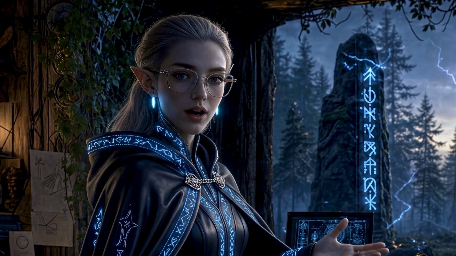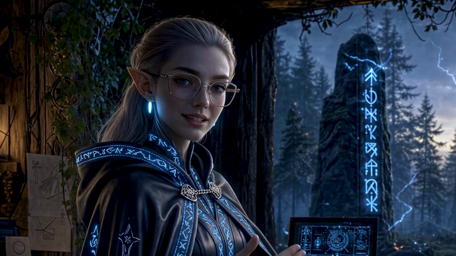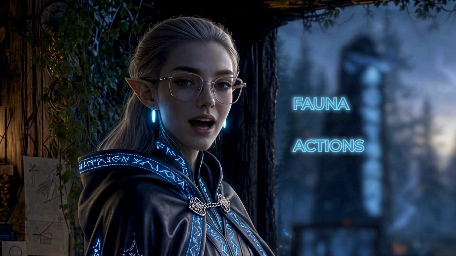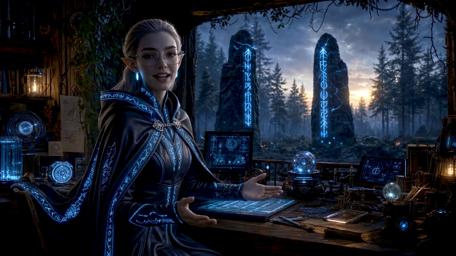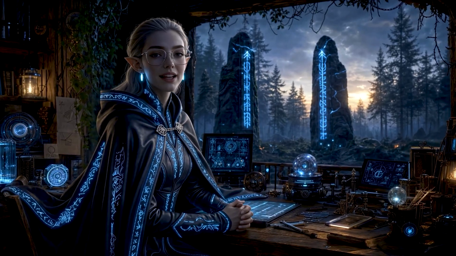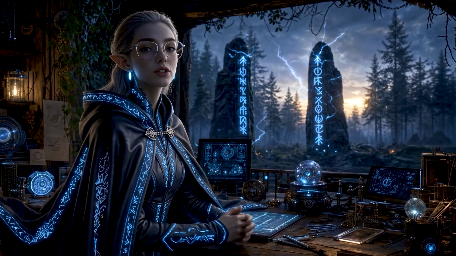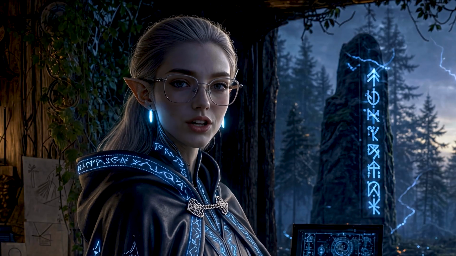So, that's the walkthrough. And this is only to show you the process, from text to image to video, using FAUNA, actions, and how to think inside a node-based system. My workflow isn't set in stone. It's just one way to help you see the logic. Once you understand that, you can build your own workflow. Let me show you the teaser after it was edited in Adobe Premiere.